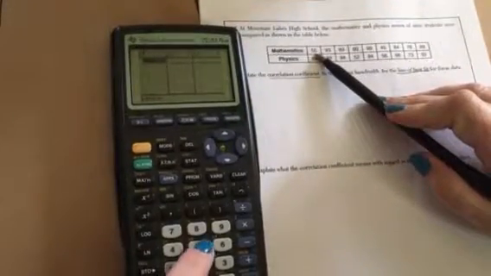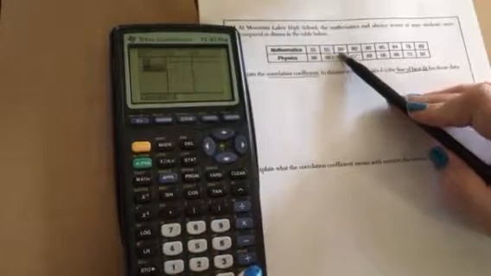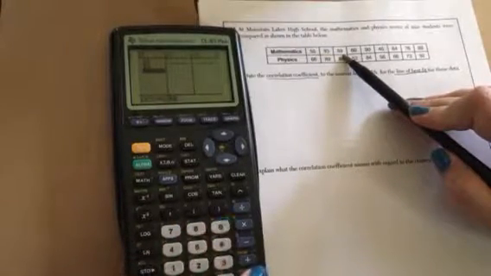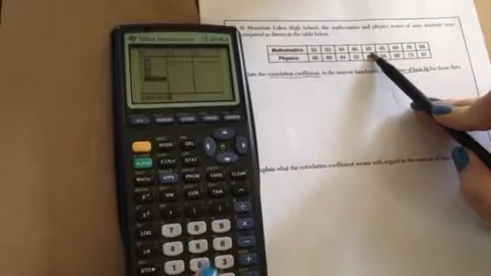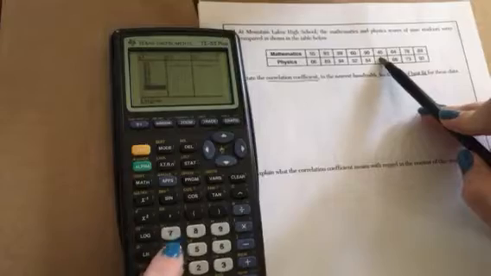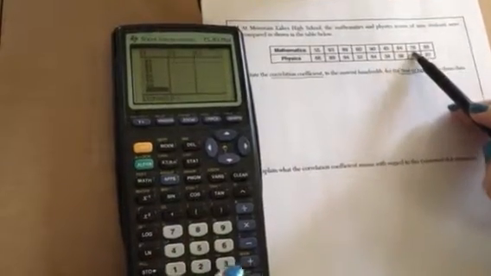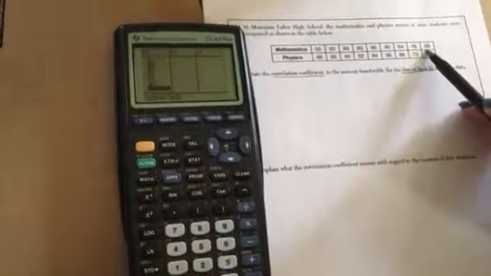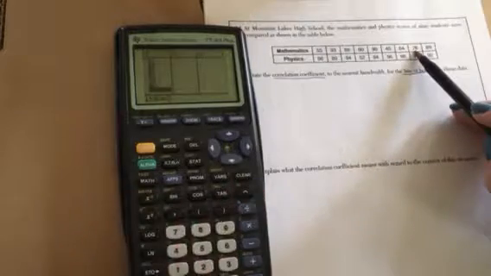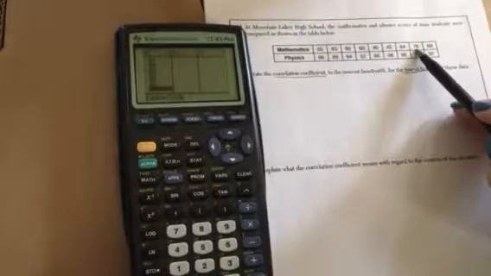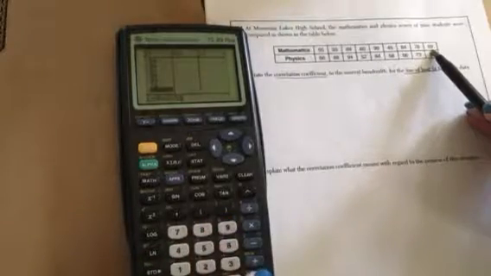So I'm going to put in 55, enter, 93, enter, 89, enter, 60, enter, 90, enter, 45, enter, 64, enter, 76, and whoops, not the negative there. That doesn't make any sense. Clear. I'll put the 76 in again. 76, enter. Good. 89, enter.